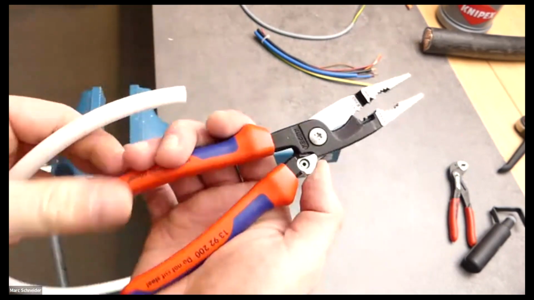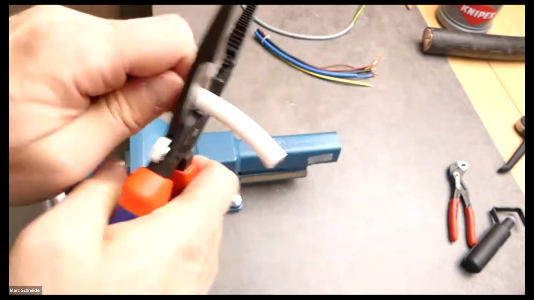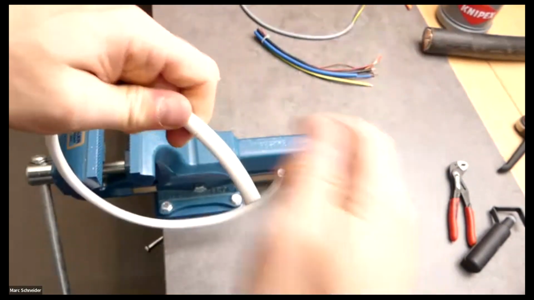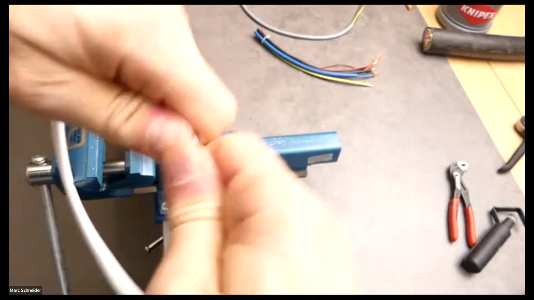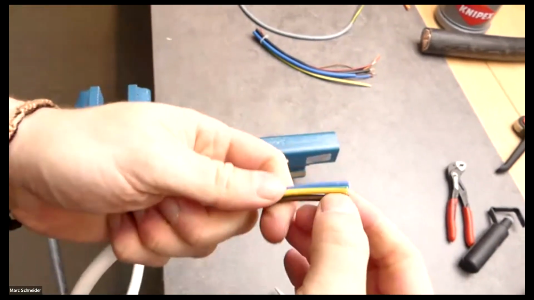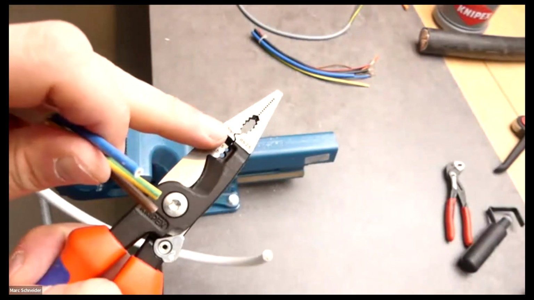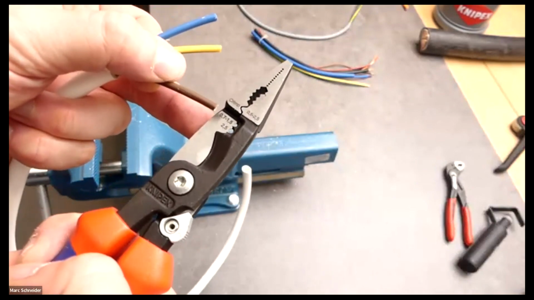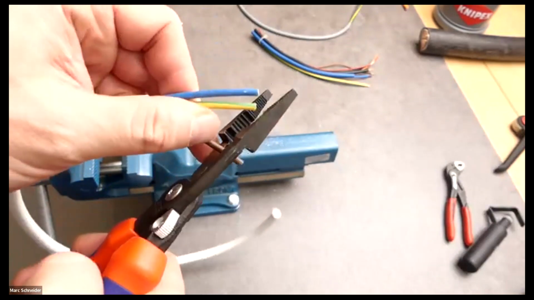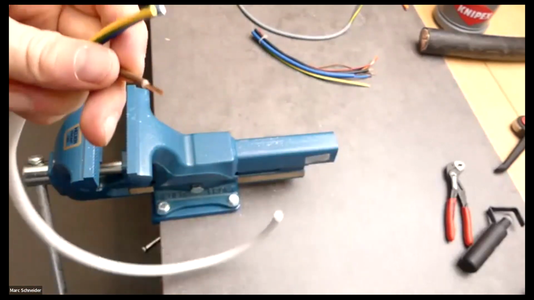So this is here the insulation plier, cutting, strip, but do not cut, just scratch and bend it. So this is 2.5 square millimeters. So I use now here the holes for 2.5. You can strip from 0.75, 1.5, and 2.5. Put it in. That's all. And now you take an end ferrule.